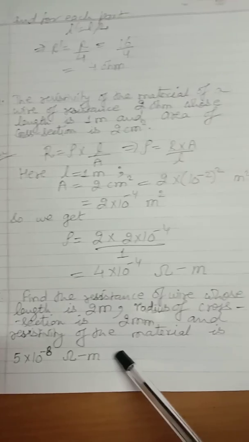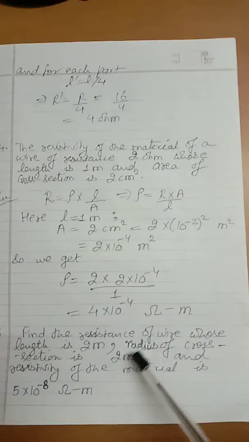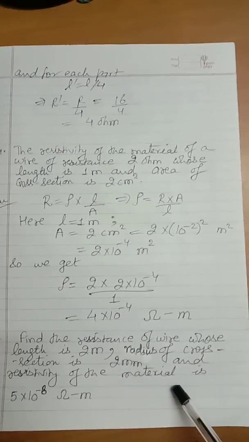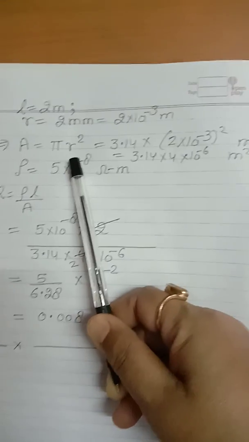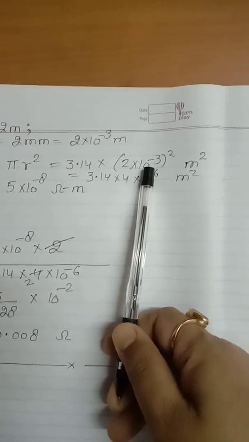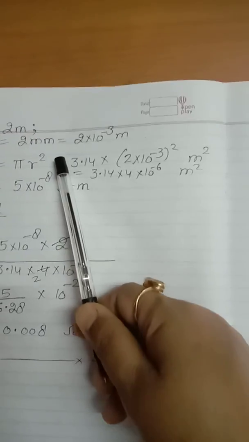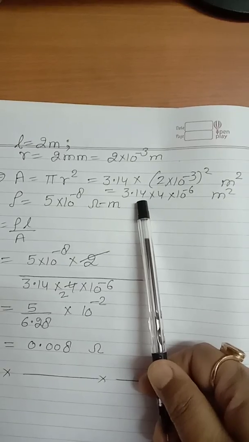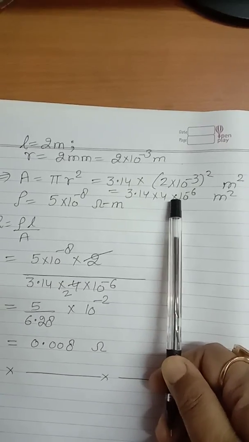Second question we are taking, we have to calculate the resistance of the wire, for which length is given, radius of cross section is given, and resistivity is given. Now in that case, you know the cross section of the wire is normally circular. So we apply area of cross section is pi r square, pi value is 3.14 into 2 into 10 power minus 3 meter, whole square, because we have to do the conversion from millimeter to meter. So we get 3.14 into 4 into 10 power minus 6.